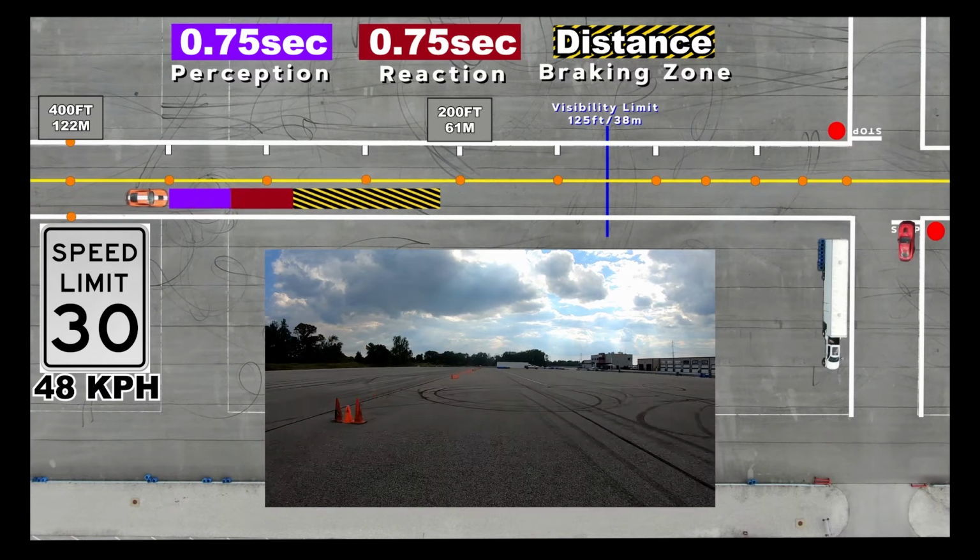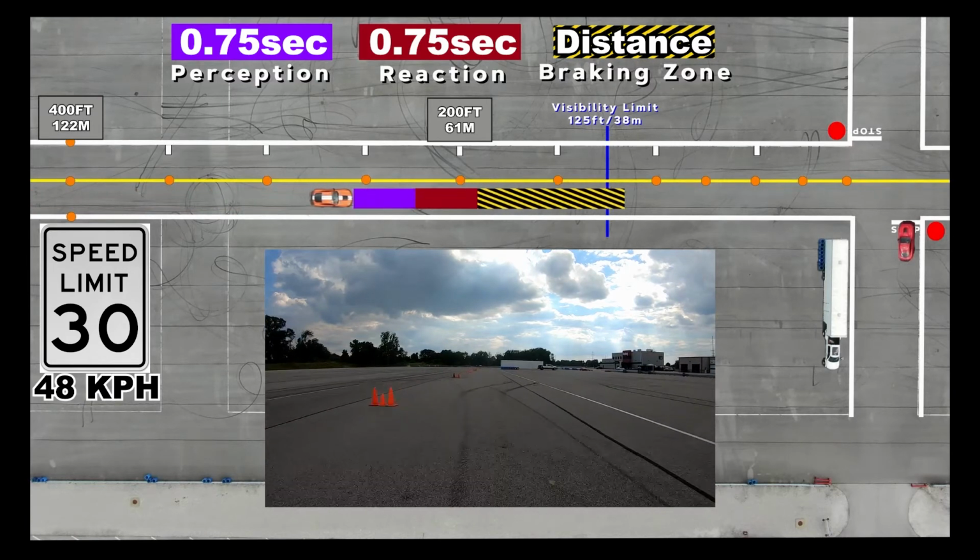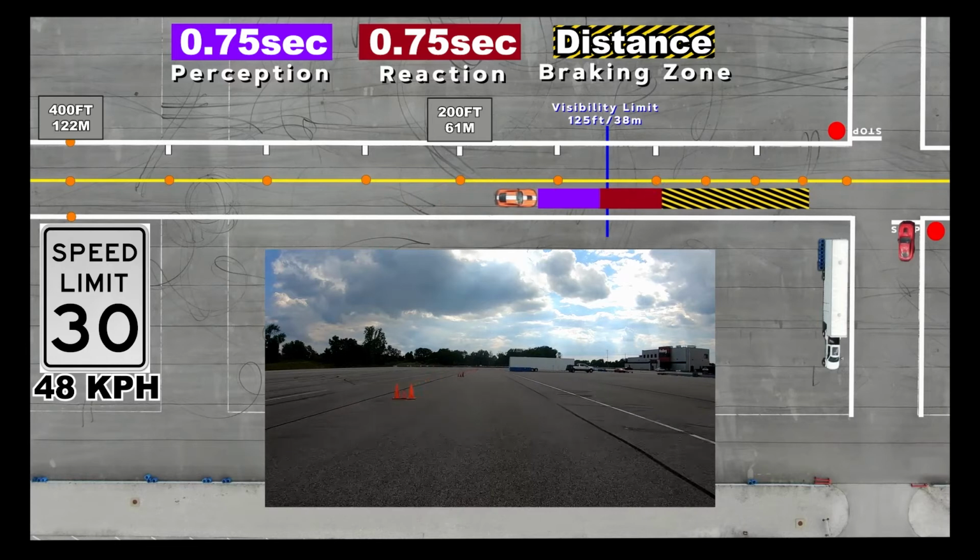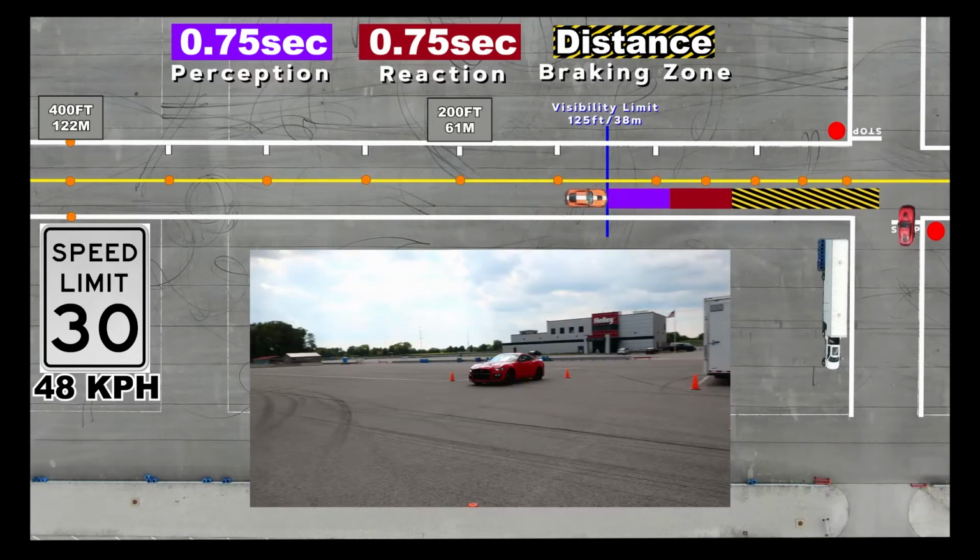This first speed run will show the orange car at 30 miles an hour. We have professional driver Bob in the red car helping us. As you can see, I'm holding the orange car at the visibility limit line. Bob has already started to pull out because it was safe for him to do so. He couldn't see the orange car and he's pulling out.